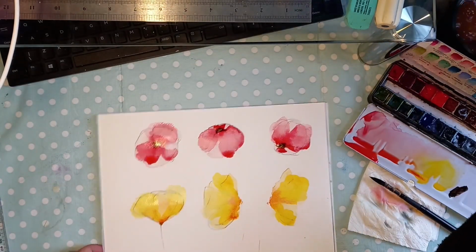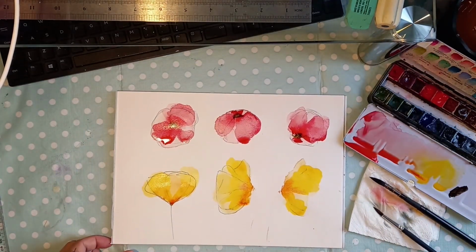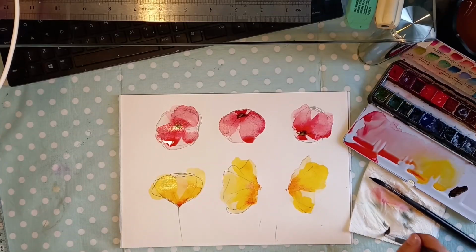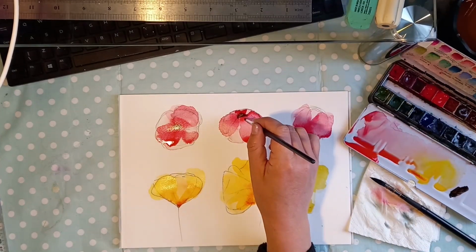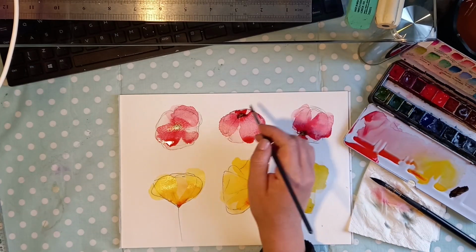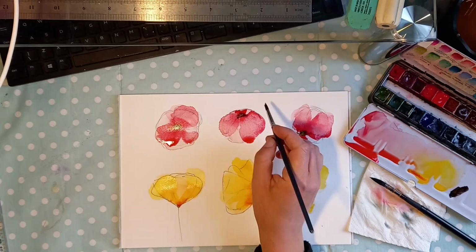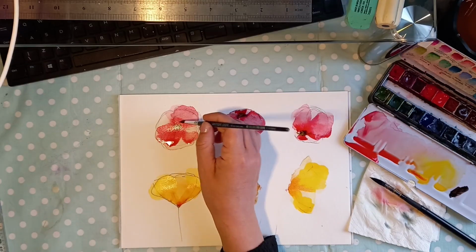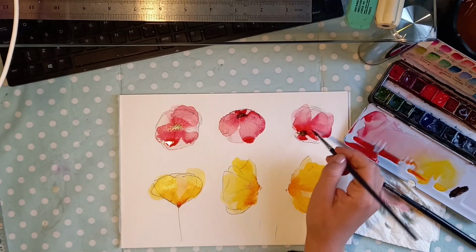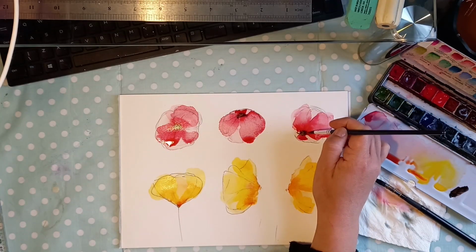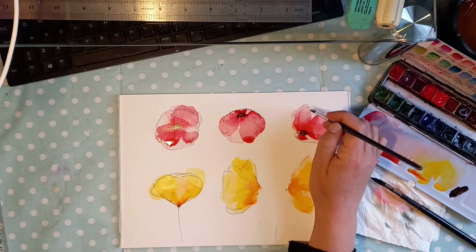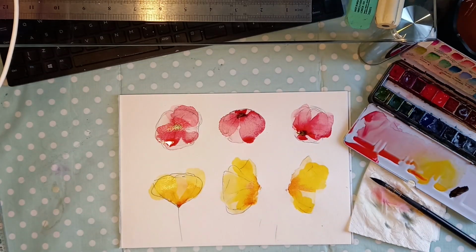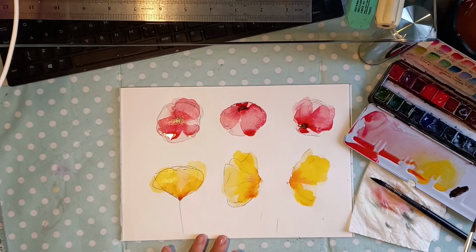Okay, and then I'm going to rinse my brush, and just to pull some of that heavy pigment down into the petals, I'm just going to do a couple of marks. I'm not going to go crazy with this because I don't want to do loads of detail. I want them to look really organic. So yeah, being really sparing.